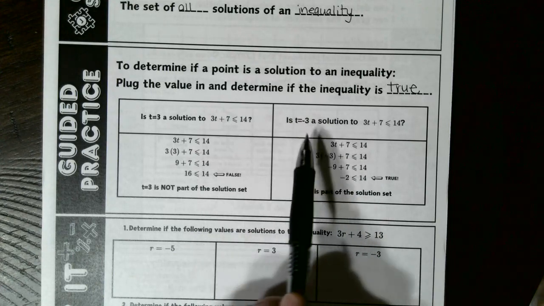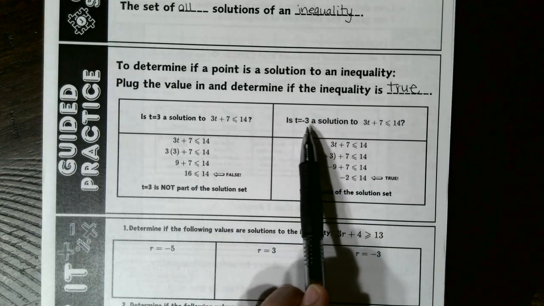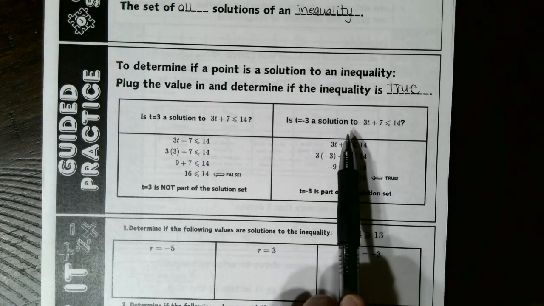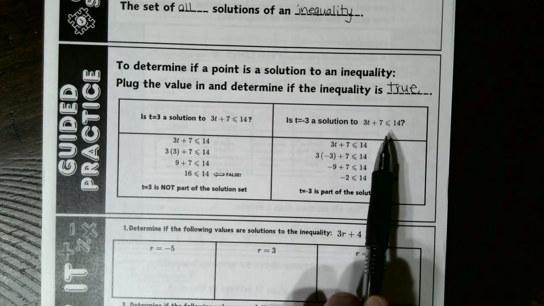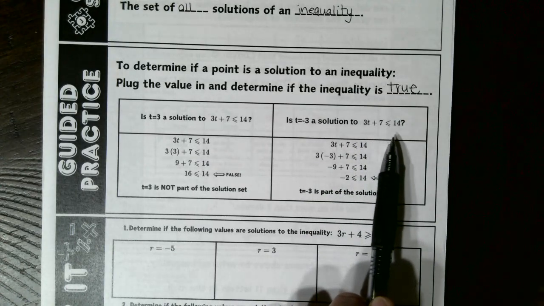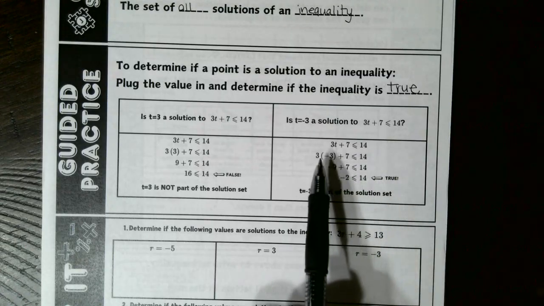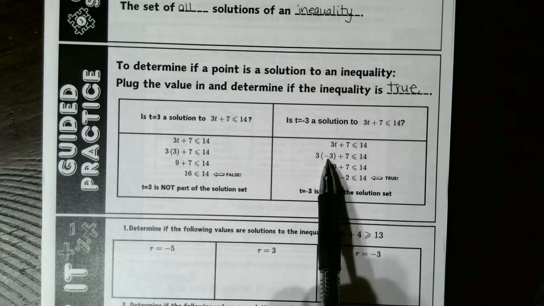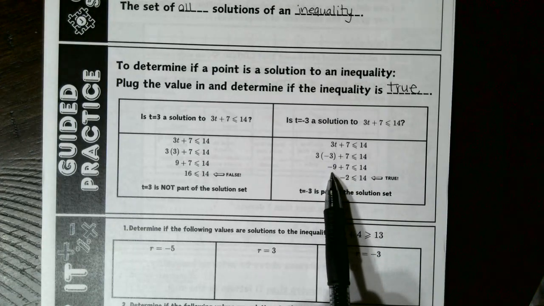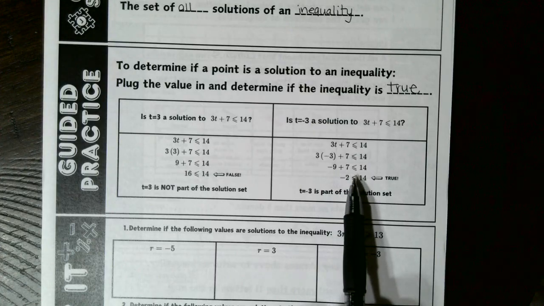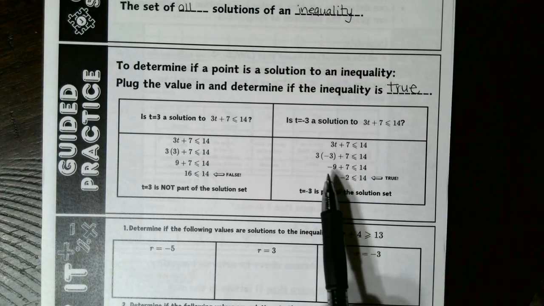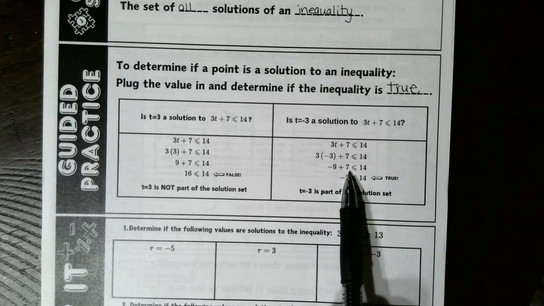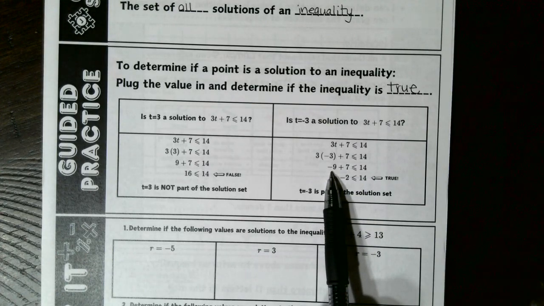So let's look at this one. Is t equals -3 a solution to 3t plus 7 is less than or equal to 14? Well, let's try it out. I'm going to put -3 in for t. So 3 times -3 becomes -9. Then I'm going to take -9 plus 7, which would be -2, because different signs we subtract, keep the sign of the larger number, right?